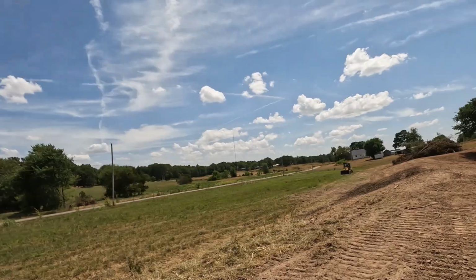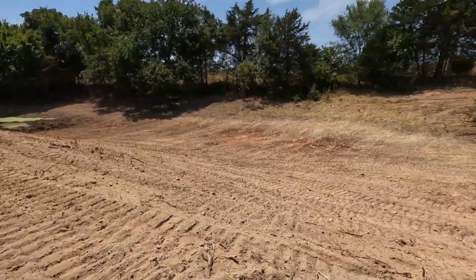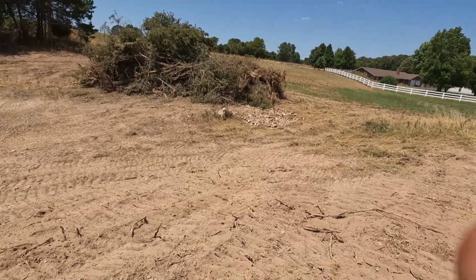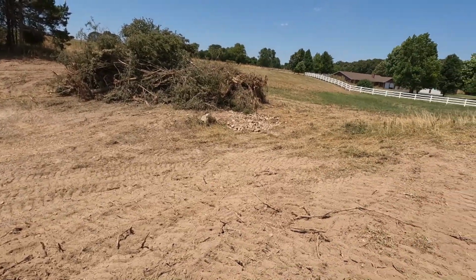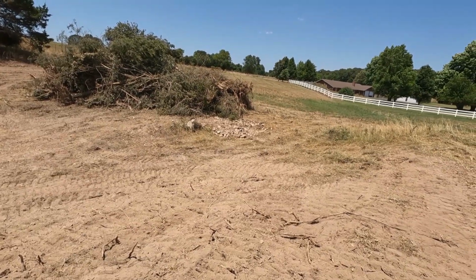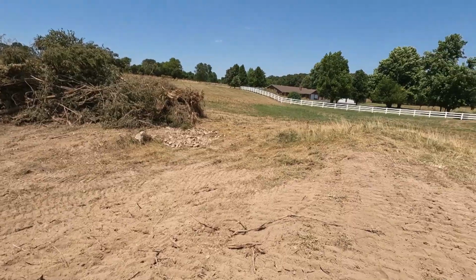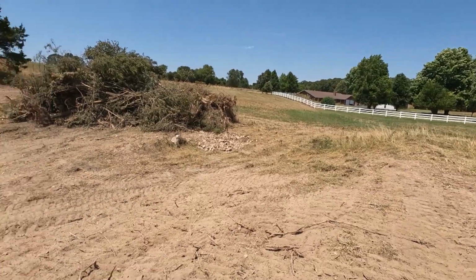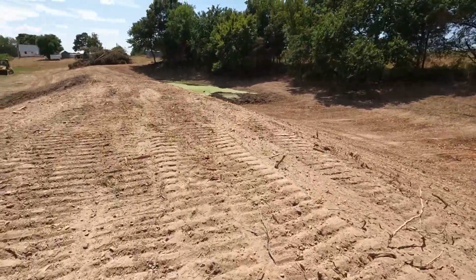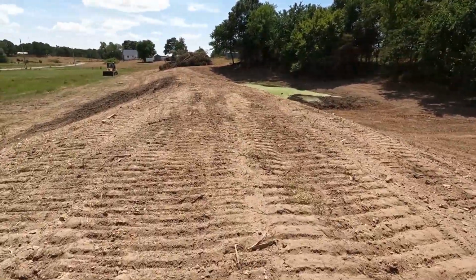As far as I know, we're done. It's kind of how everything turned out. I do have to bring the loader right over here. Kind of want to back drag those rocks, kind of smooth them out a little bit. And there's a chunk of concrete I may either leave there or may flip over, but that's where the inflow is. That's where the water comes in at. But all in all, it turned out good, I thought.